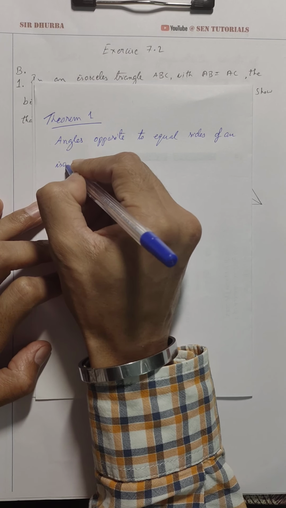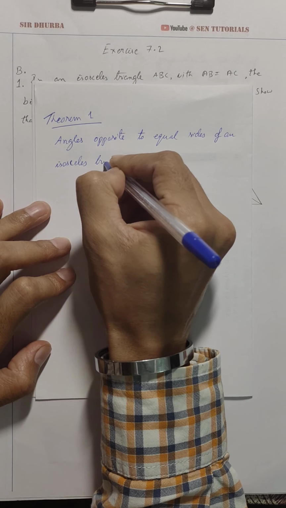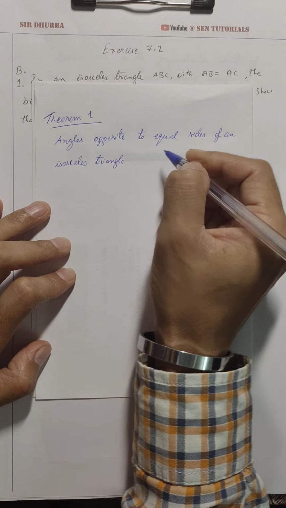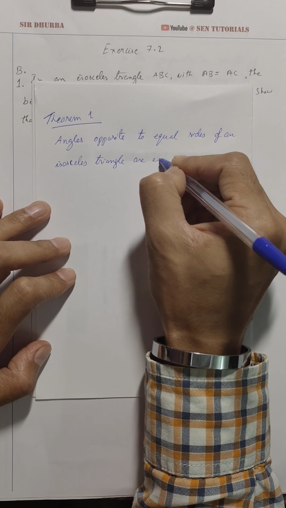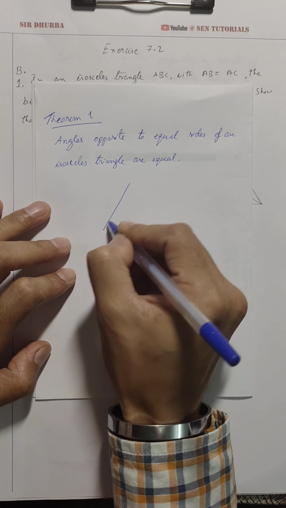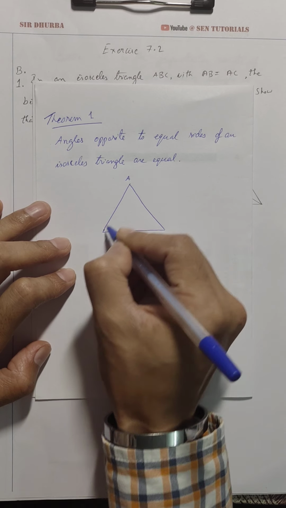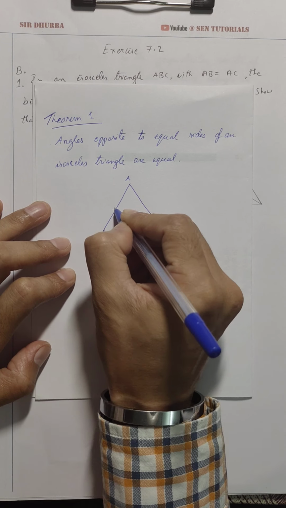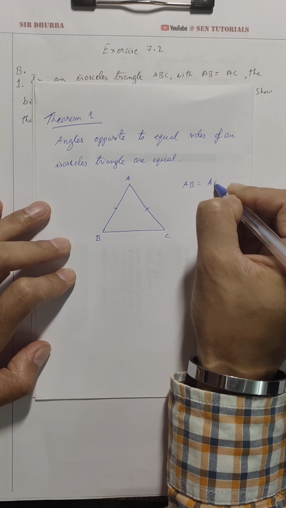Isosceles triangle. Angles opposite to equal sides of an isosceles triangle are equal. So here the concept is very simple. Suppose you have an isosceles triangle in which any two sides are the same. So let us assume that the two sides AB and AC are the same. AB and AC are the same.